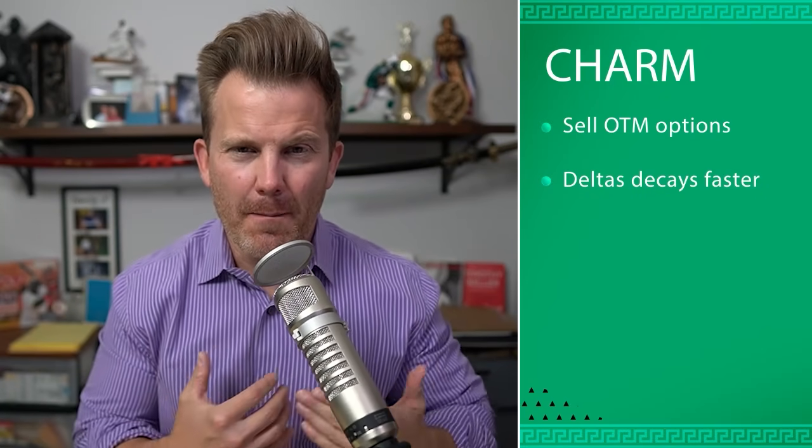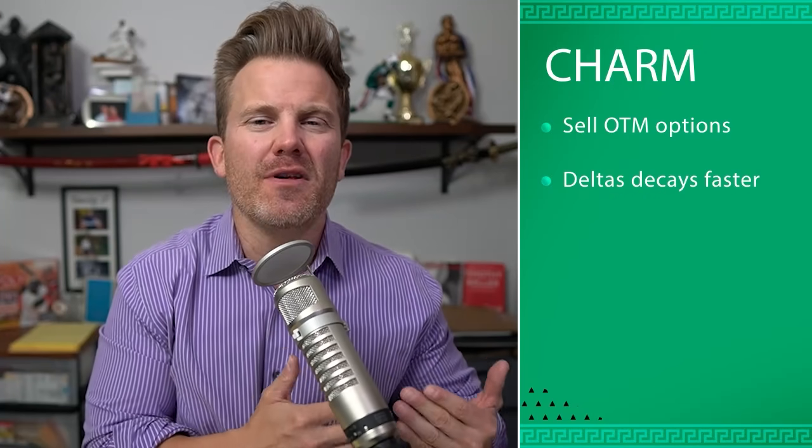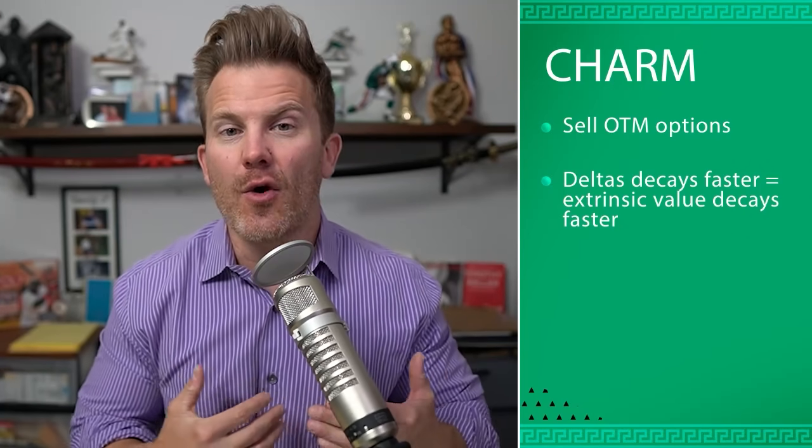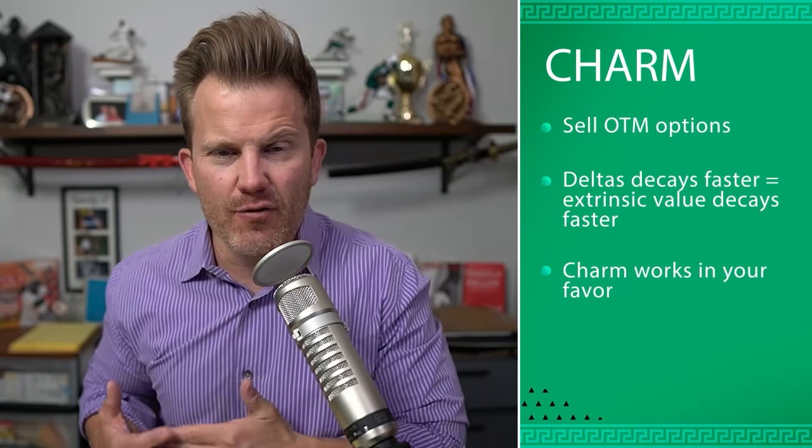All right, so how can we use charm to improve our returns? Well, charm's relationship with returns is going to very much be what we've already outlined. You move further out of the money with your strike selection, the deltas on those strikes decay more quickly. Because the deltas on those strikes decay more quickly, the extrinsic value on those strikes, on those options, decays more quickly. And as a result, you are left achieving faster relative returns.